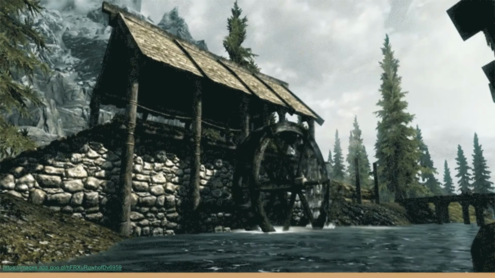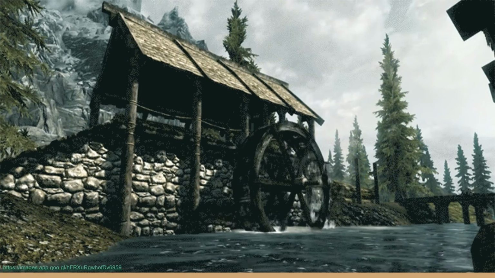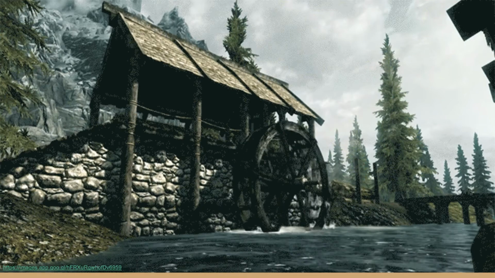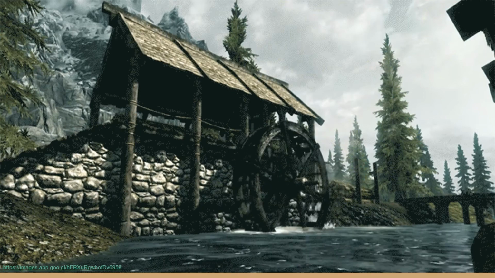I wanted to show a visual of a mill's water wheel in action, and I found that this GIF of a water wheel from the popular video game Skyrim was a lot clearer and more aesthetically pleasing than any other examples I found.